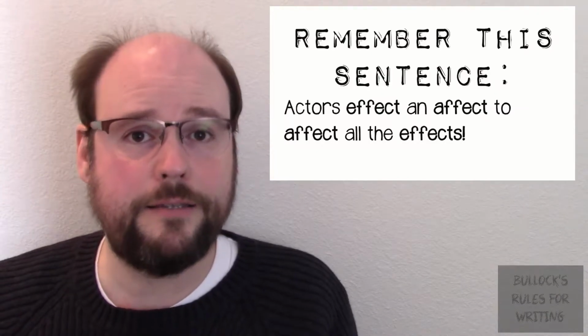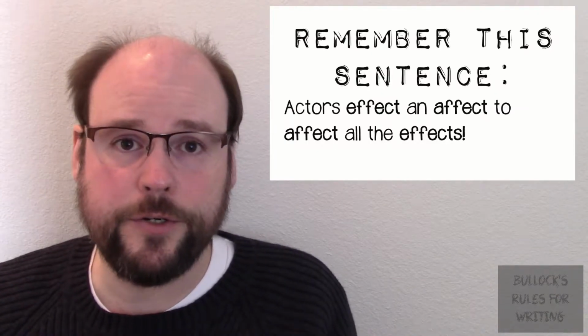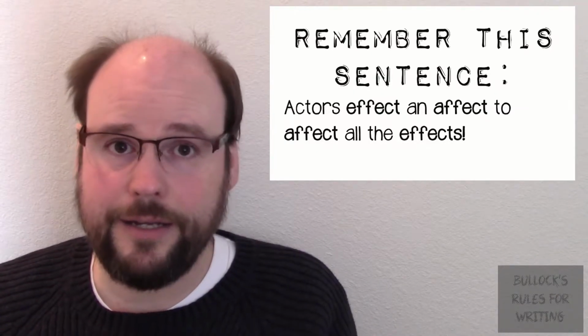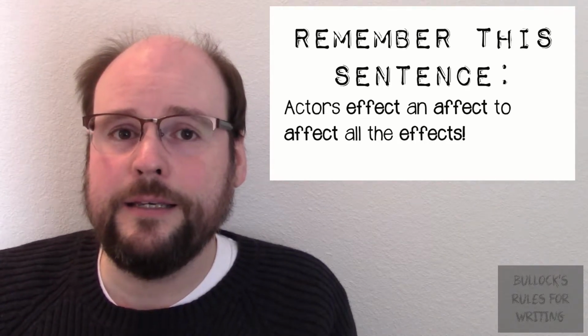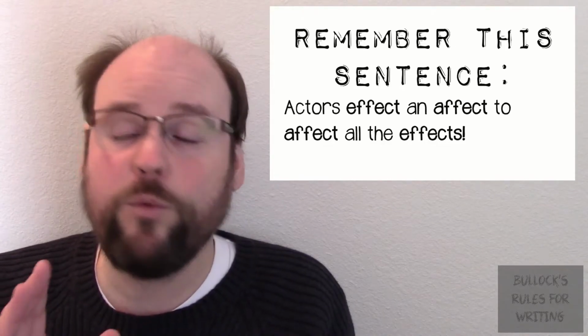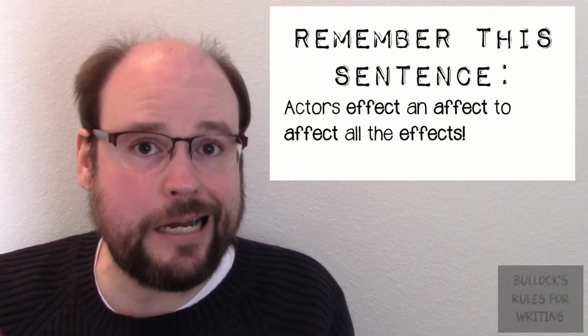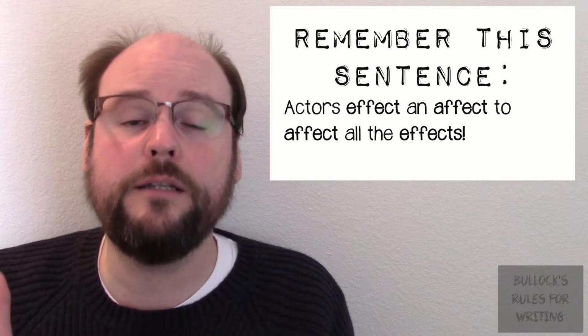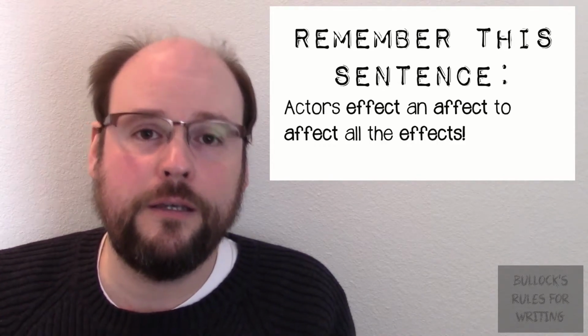So if you're thinking of this 0.1% of the time, you can remember this sentence. Actors effect an affect. And in fact, you can remember that sentence and it will just remind you that 99.9% of the time, you want the opposite. Anyway, I hope this helps.